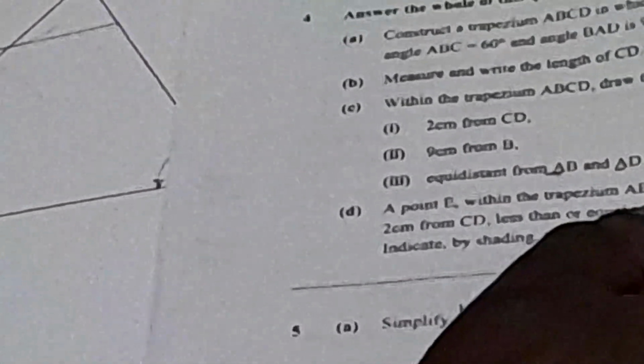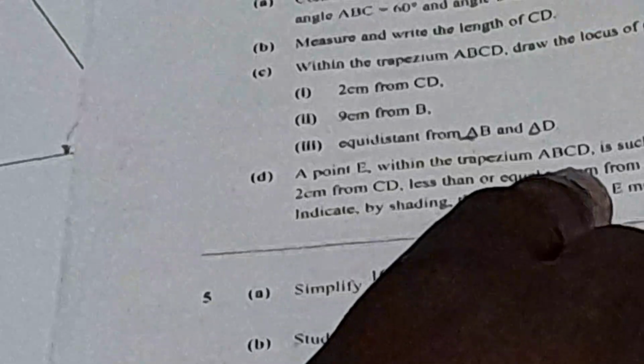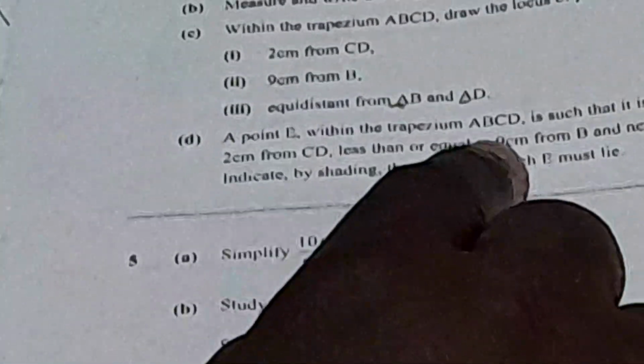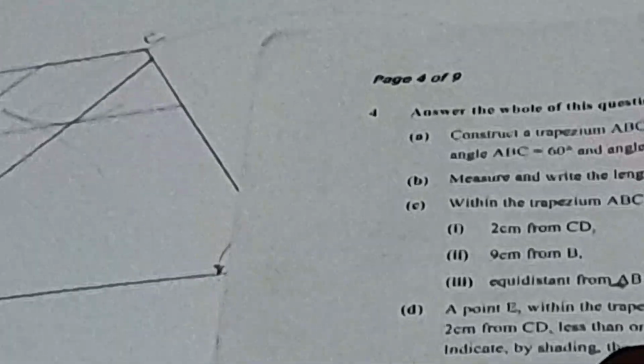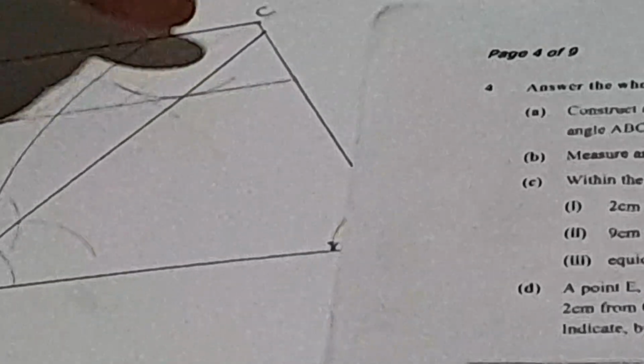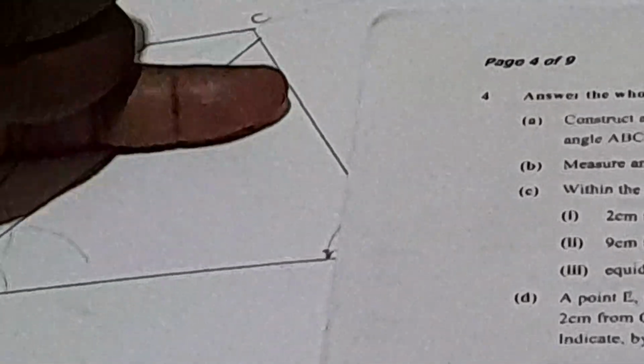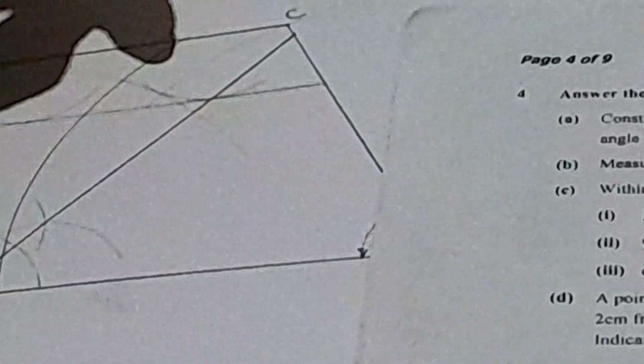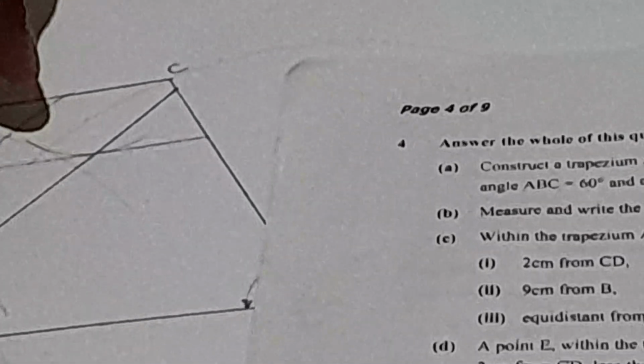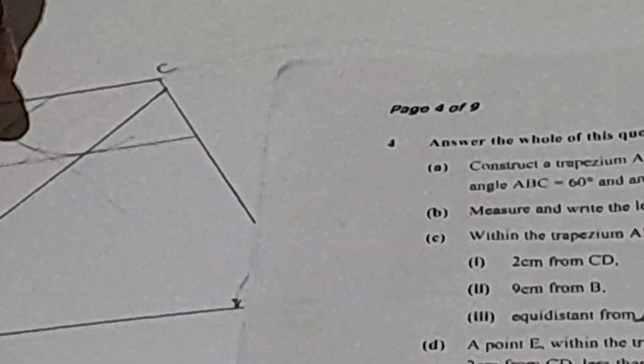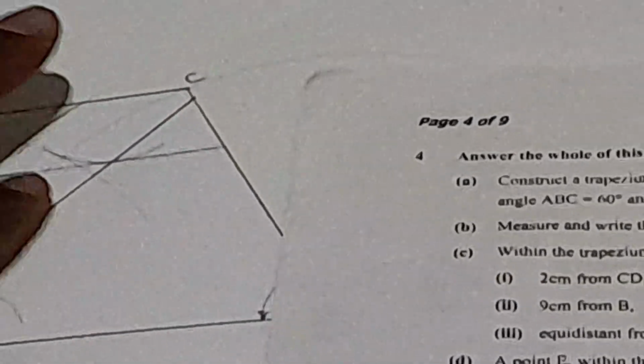So which of all those loci that we had constructed is equal to 9 centimeters? It's the arc, right? So we know the point is not here, but it's within this region. Then it's less than or equal to 9 centimeters, meaning it's here, not beyond this arc here.